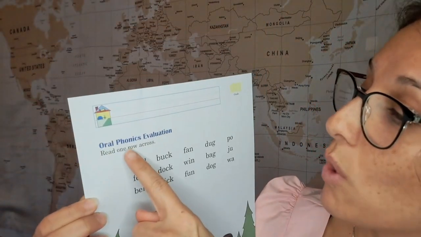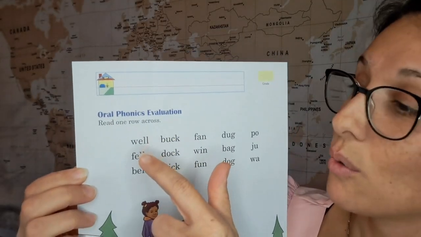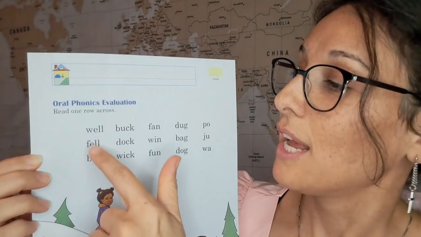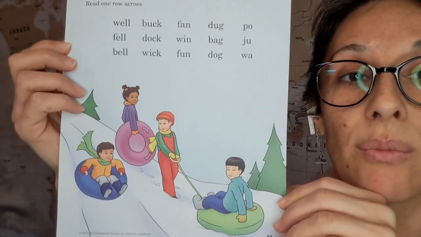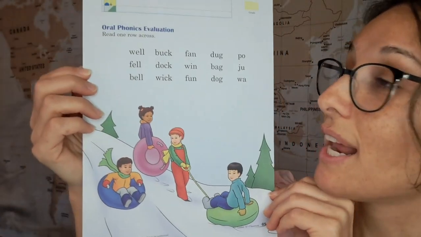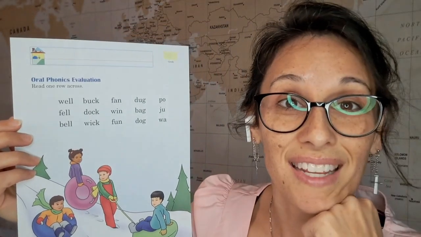And it says read one row across. And you pick one of these rows, or your teacher or parent does, and you will read across one of those rows, and then they will see how well you did, because that gives them an idea of how well you're learning all these things in kindergarten.